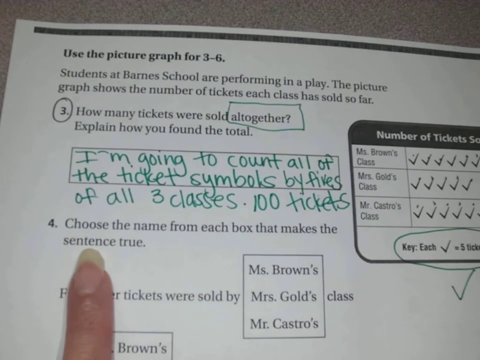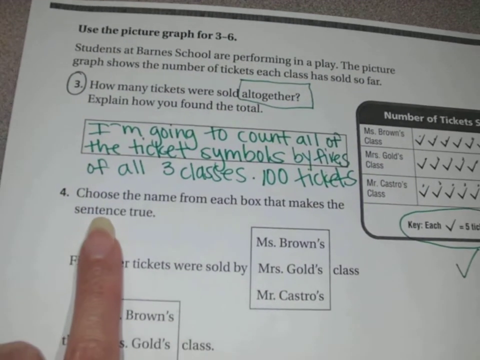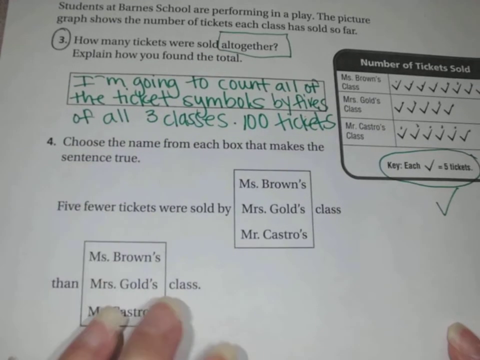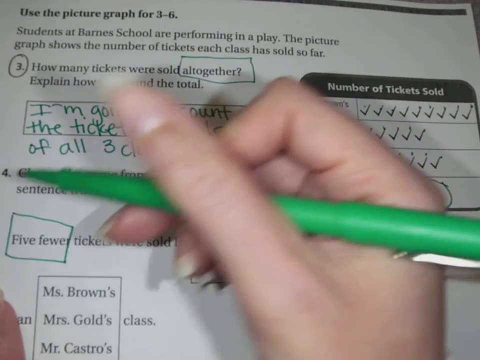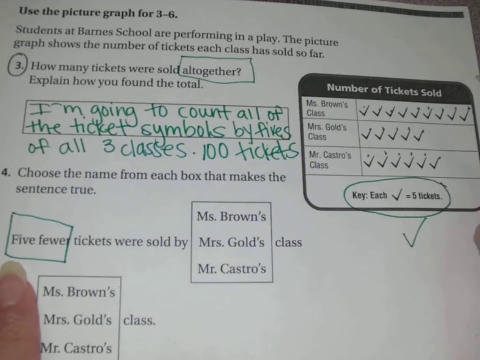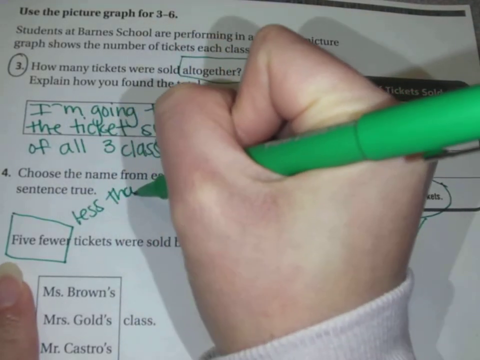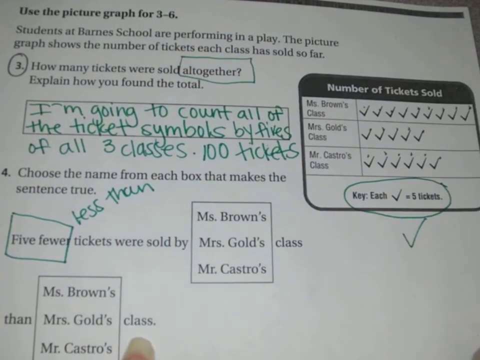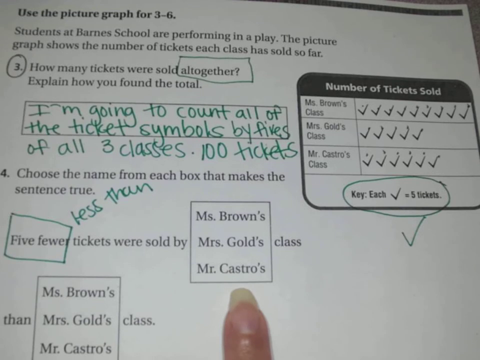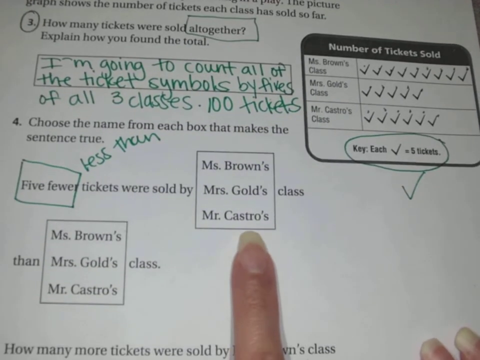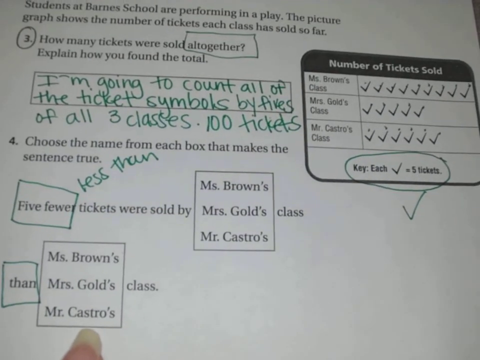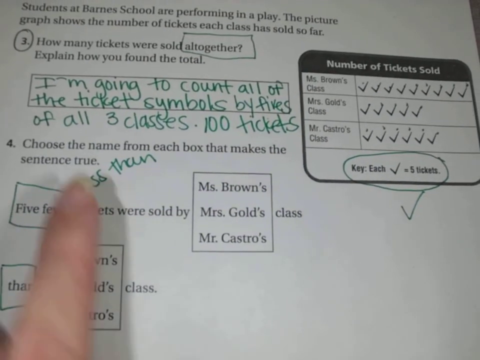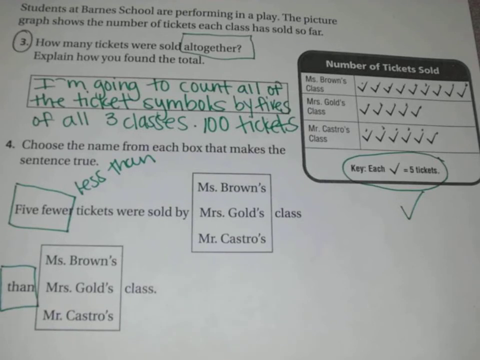Number 4, choose the name from each box that makes the sentence true. All right, let's look at this one. This is a kind of different question. 5 fewer. Think of fewer. Think of less than. Think of subtraction. 5 fewer tickets were sold by blank, by one of these classes, than, here's that word than, because we're comparing, than one of these classes. All right? So basically 5 fewer tickets were sold by blank than blank.